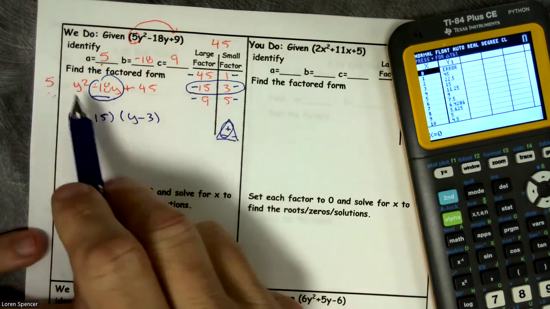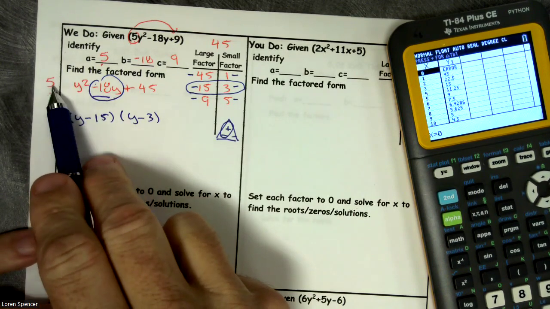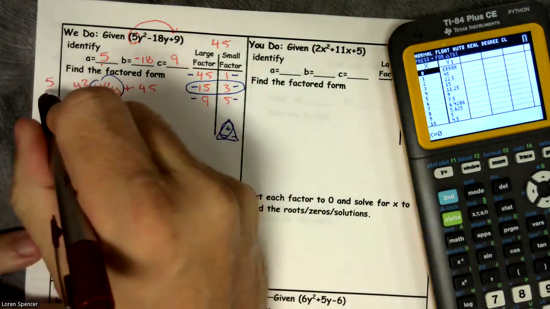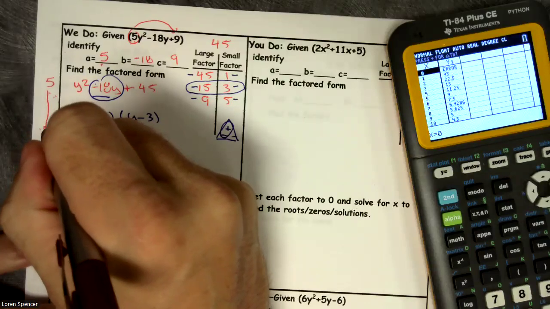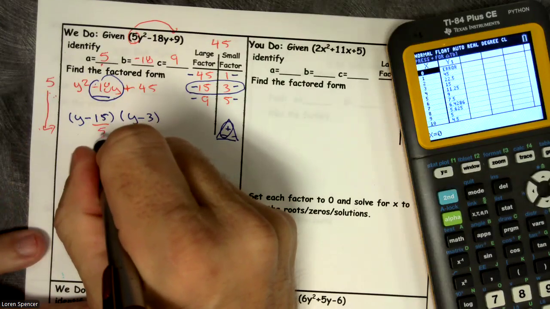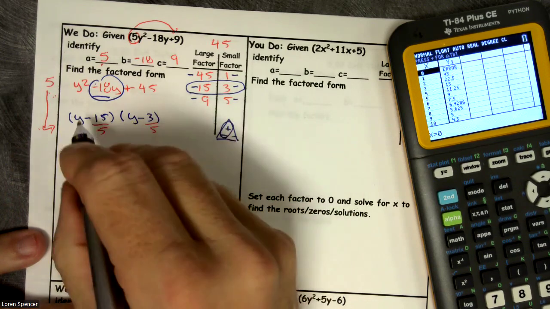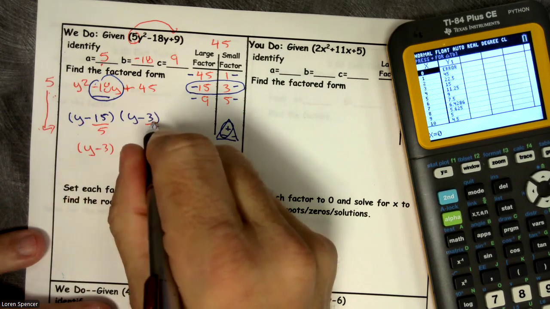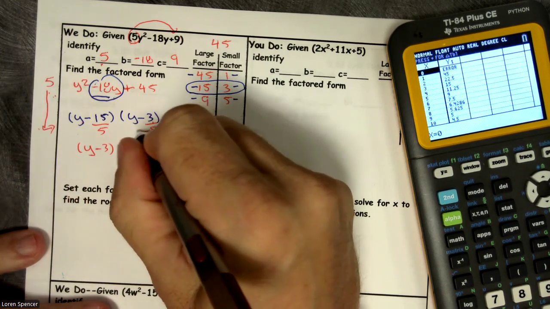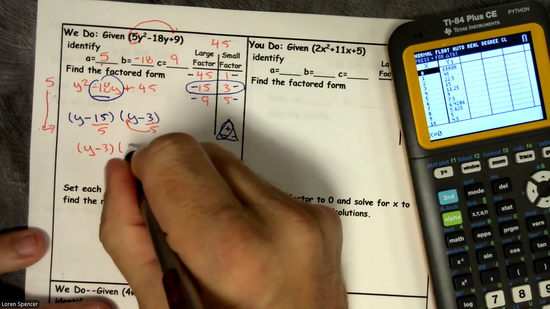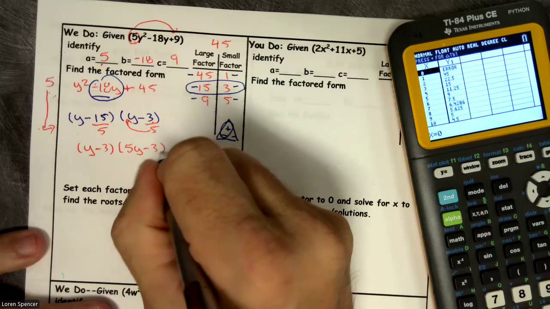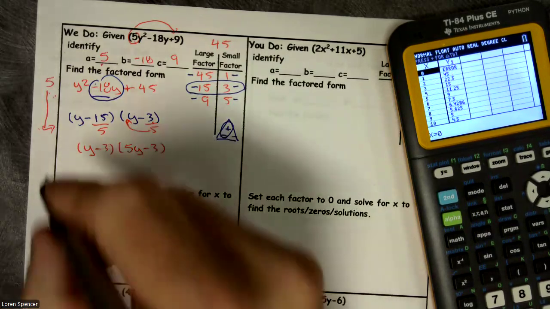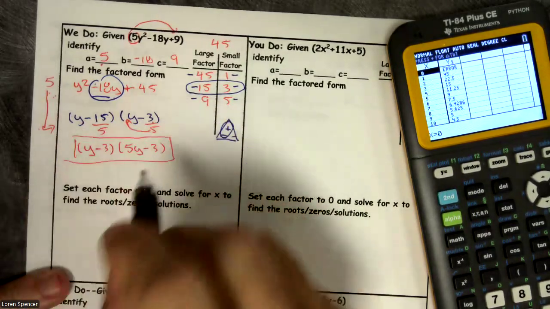So far we're doing the same thing except for this part where we multiplied at the beginning. But I told you we couldn't forget about that 5. So now I need that 5. And that 5 I'm going to bring over and divide everything by 5. Well, this divides nicely, so this is just y minus 3. This doesn't. If it doesn't divide, we slide it over to the front and we just go 5y minus 3. And that right there is our factored form.